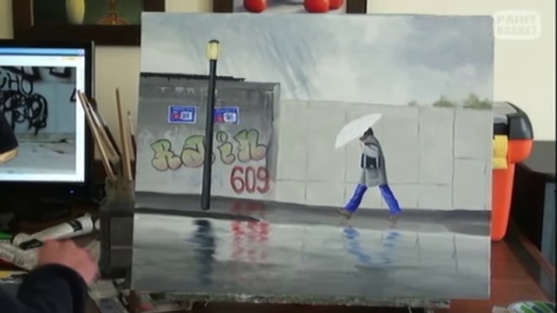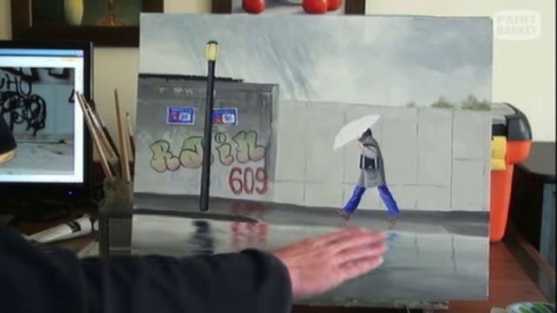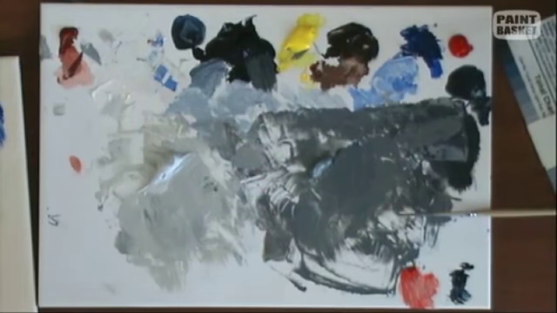Okay, so now what you're going to do is take a fine liner brush. Now we want to show that there's little water drops. Obviously the water is still falling. It's raining right now. So now you're going to take some white. Let me just show you what I'm doing so I don't leave you in the lurch.